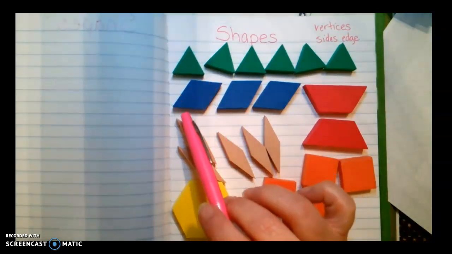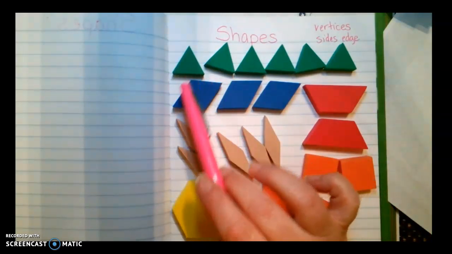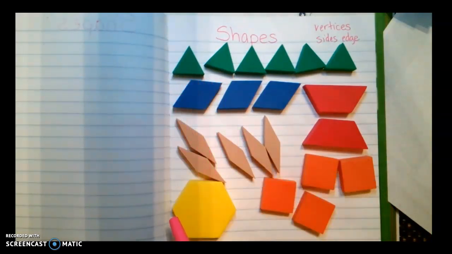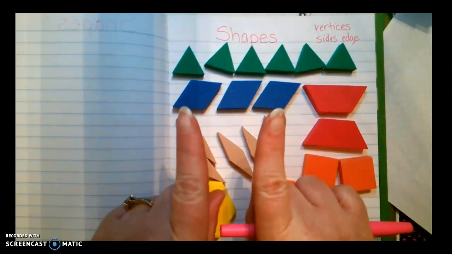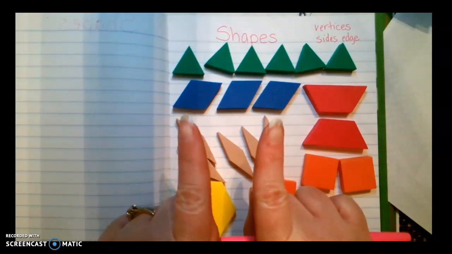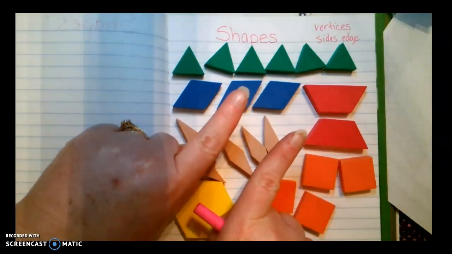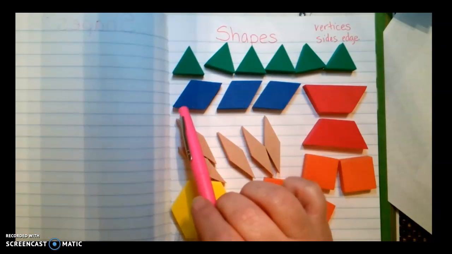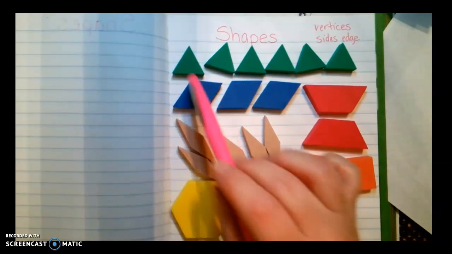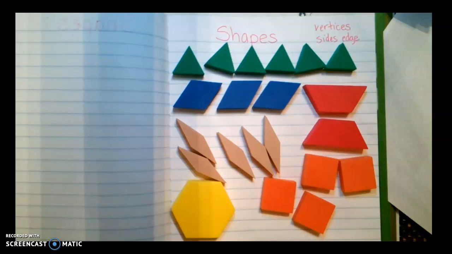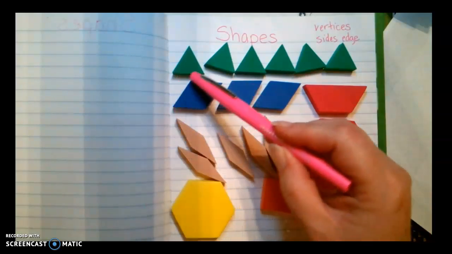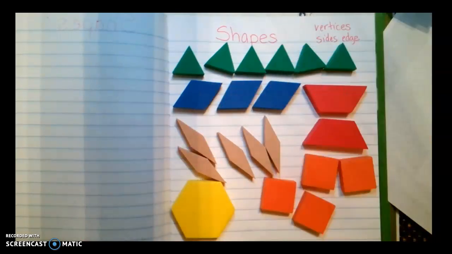Well, this one has 1, 2, 3, 4 sides, and 1, 2, 3, 4 vertices. I think I know what that's called. I think that might be called a parallelogram. And I know that because these sides are parallel, which means they're facing the same direction, and they're traveling the same direction. So my 2 fingers are parallel. If I turn my fingers this way, as long as they travel together, they're parallel.